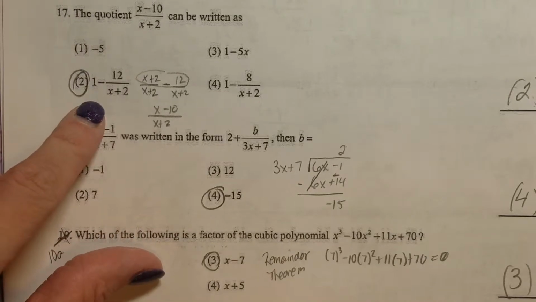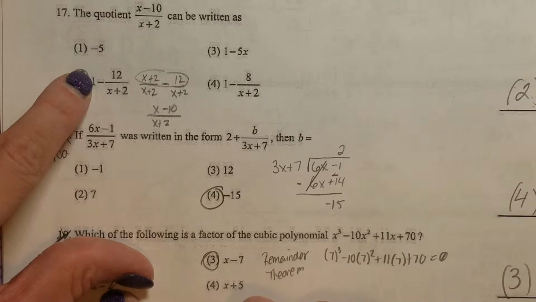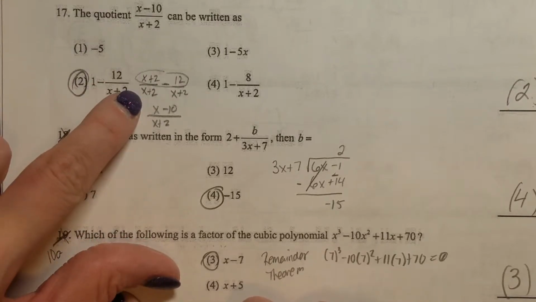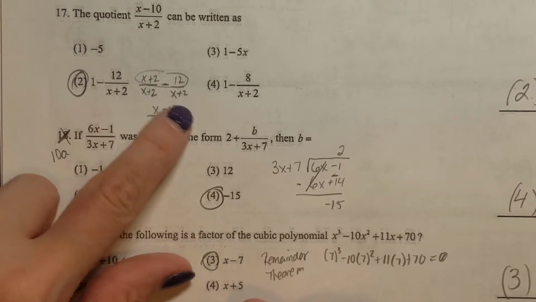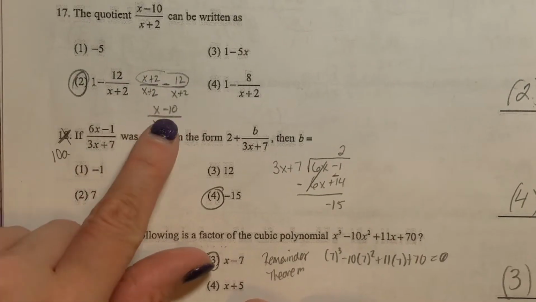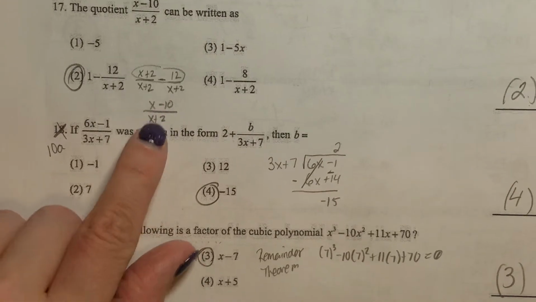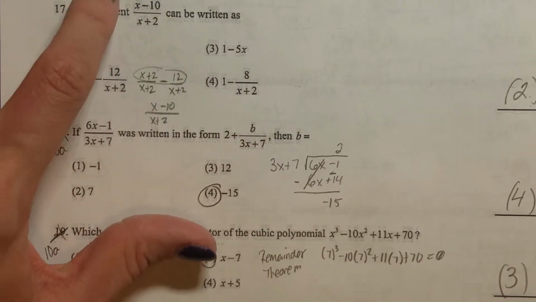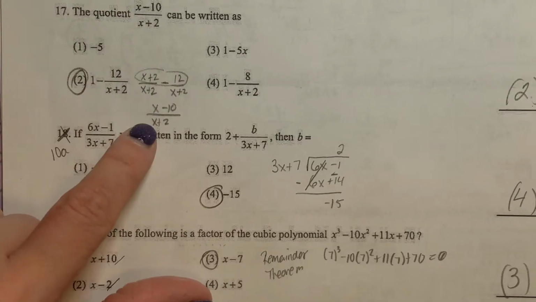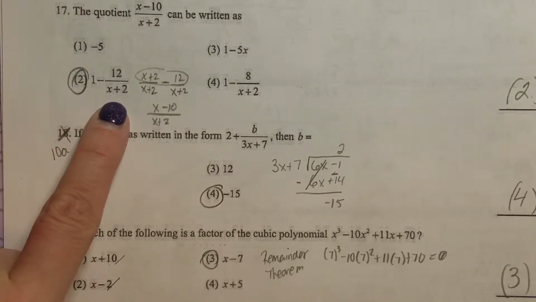So I went ahead and tried number 2 to get a common denominator. I took that 1 and made it x plus 2 over x plus 2, because that still equals 1, but that made it common with the other denominator. Then as I added the tops together, I end up getting a 2 minus 12, which gives me my negative 10. So right away with that question, I saw that the quotient is exactly the same as 1 minus 12 over x plus 2.